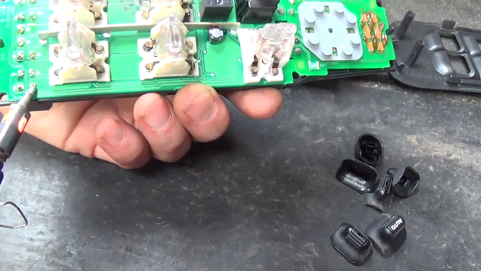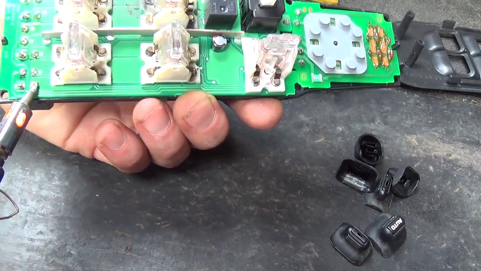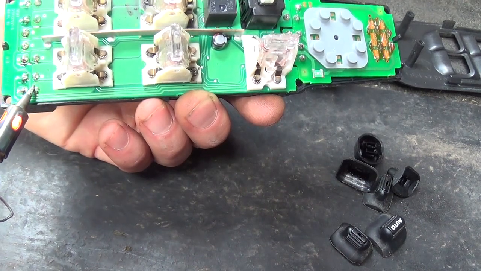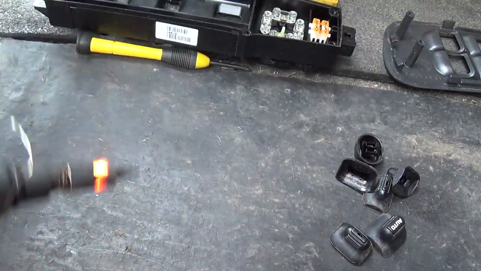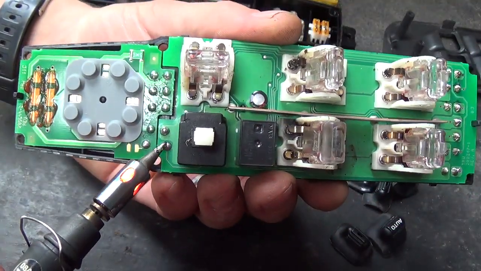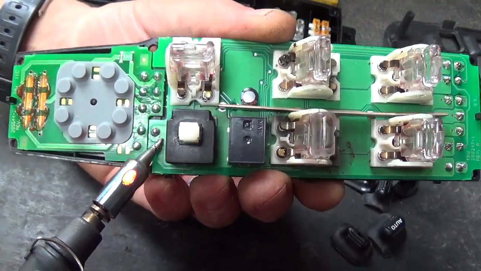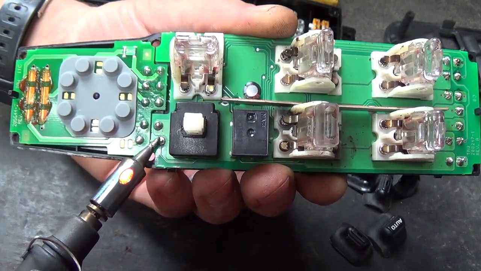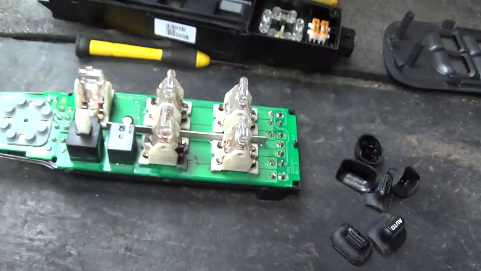See how shiny it gets? That's when you know you're in good shape. And now, final touch here. That guy right there. And for these I might add some solder.